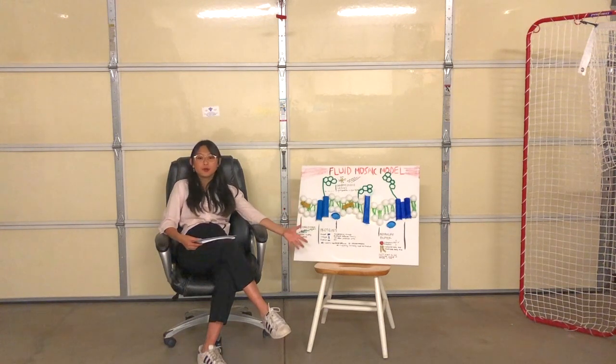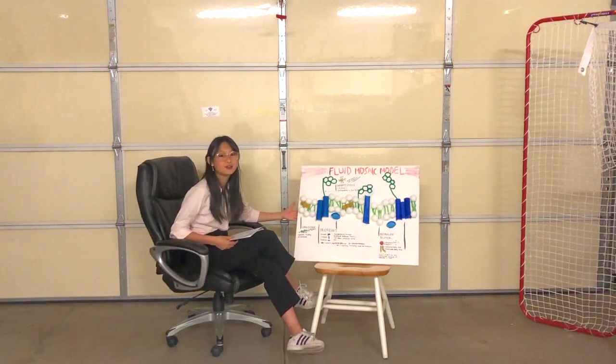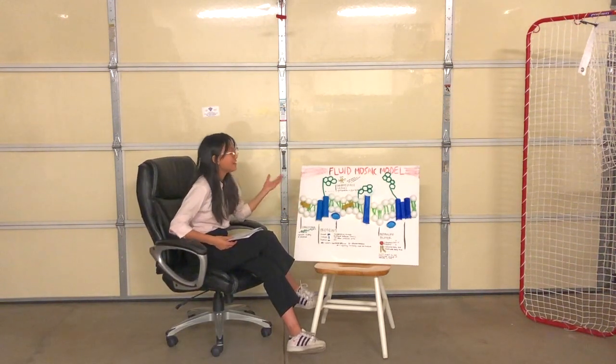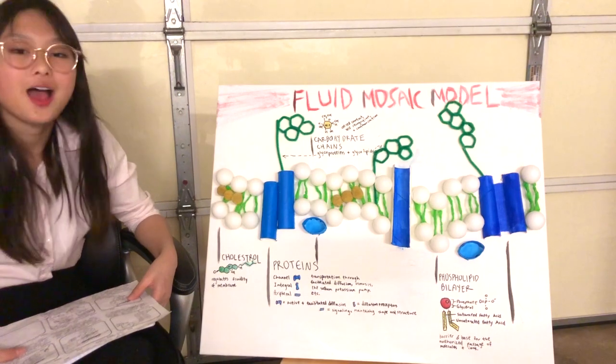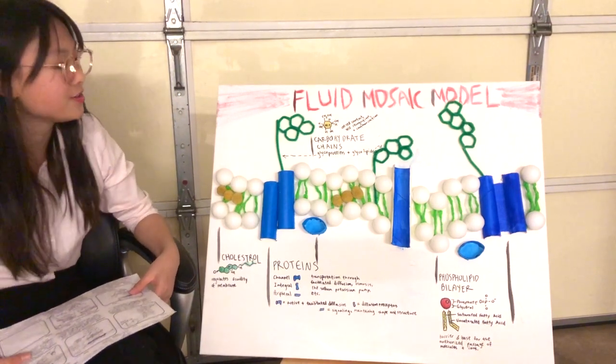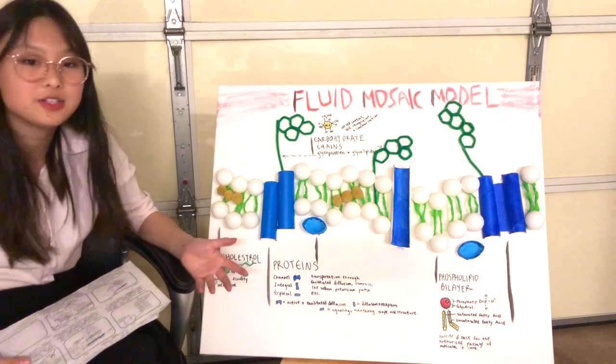In fact, they built a whole model on it, and it's called the Fluid Mosaic model. And we have a beautiful piece of art curated by the one and only me. Come in a little closer so we can see it. As you can see, our artist has created this beautiful 2D model from everyday materials.